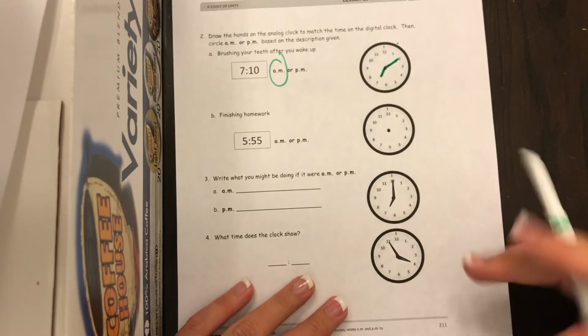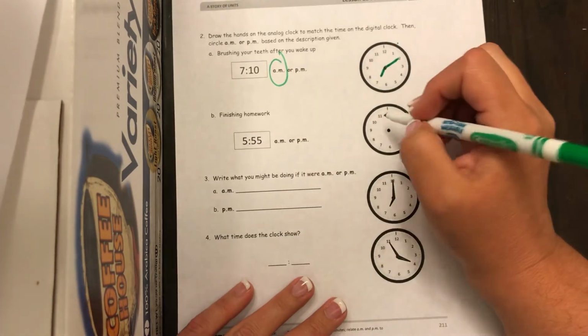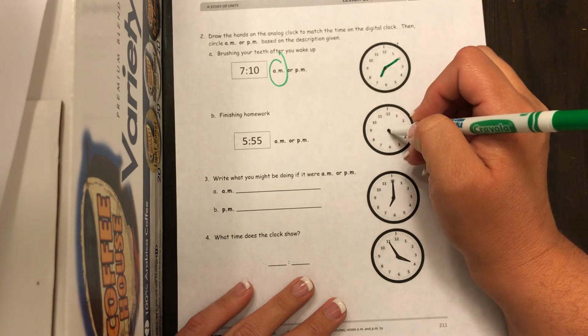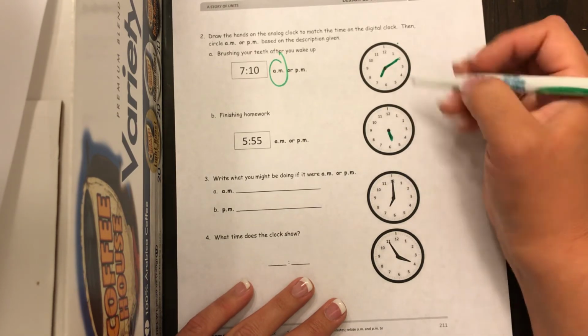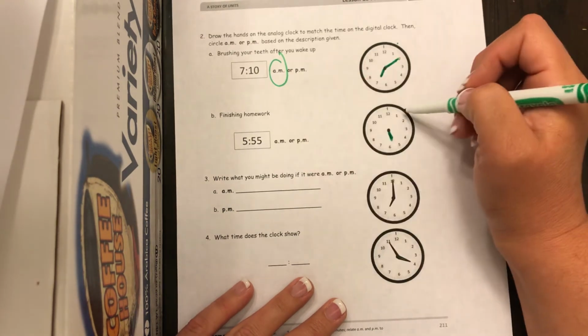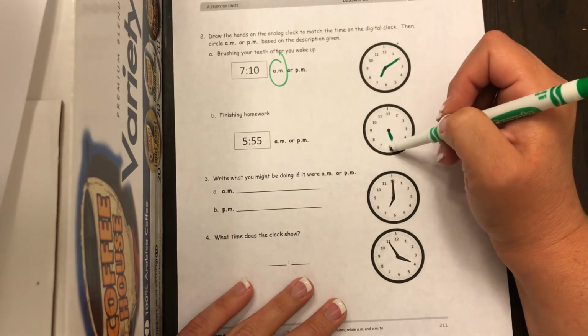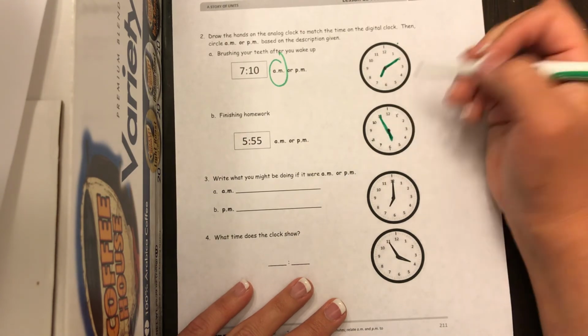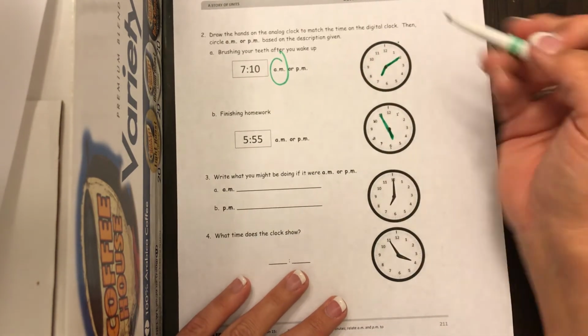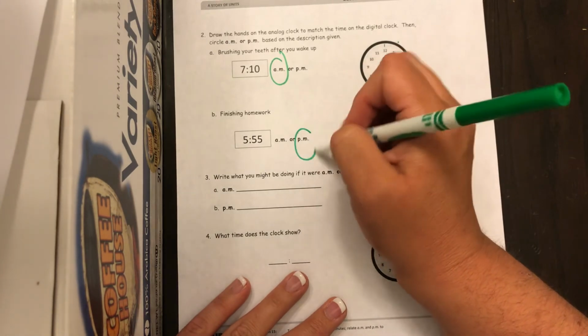You're finishing your homework at 5:55. So your hour hand is going to go between the 5 and the 6. It's going to go a little bit closer to that 6 because it's almost 6 o'clock. And then 55, 5, 10, 15, 20, 25, 30, 35, 40, 45, 50, 55. That minute hand is going to go right here. And if you're finishing your homework, usually you're doing that after school, and that's PM.